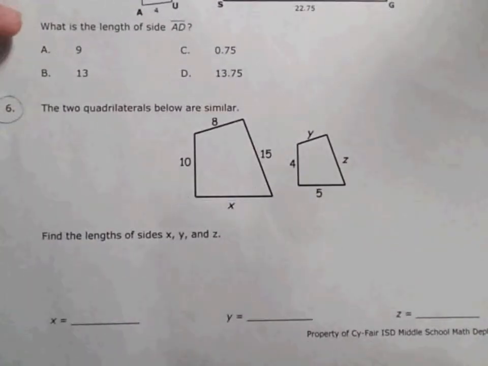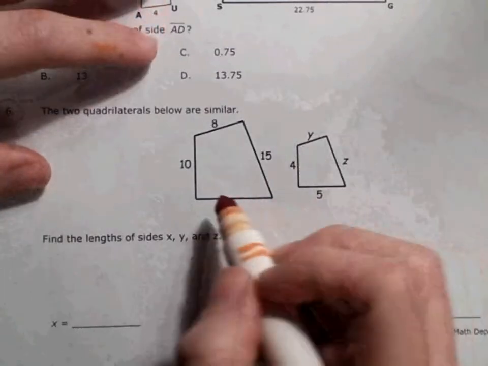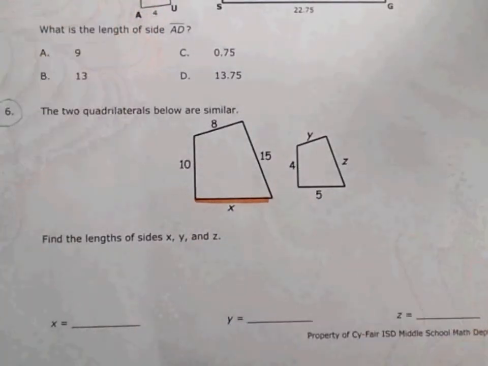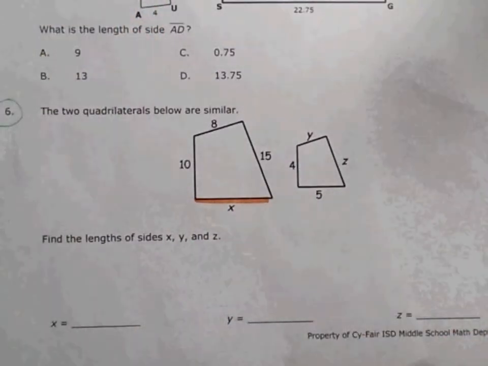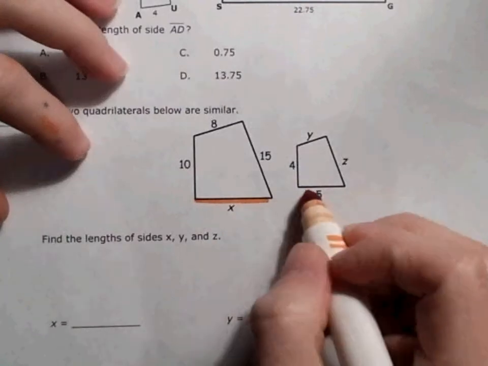Alright, so we have two quadrilaterals below that are similar. Find the lengths of sides x, y, and z. So for the first part, let's just find x, okay? So we're trying to find side x. What I want to do first is set up my proportion for x. So what corresponds with side x? And I know it's 5.